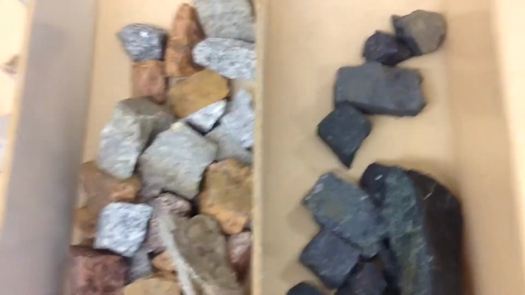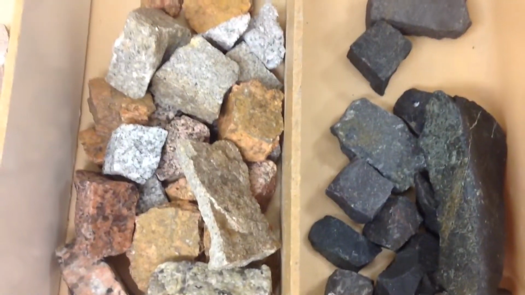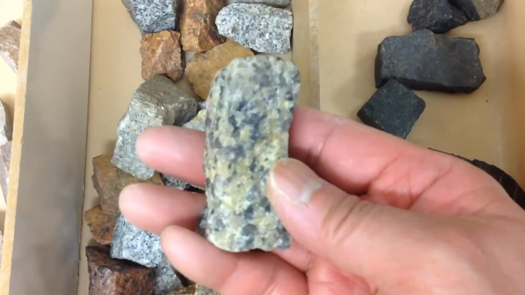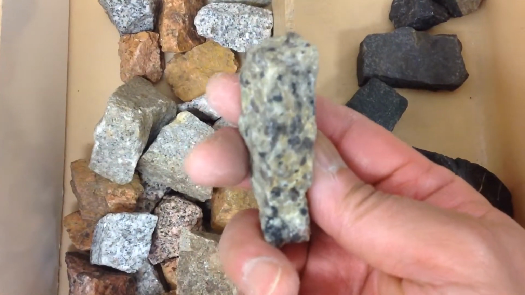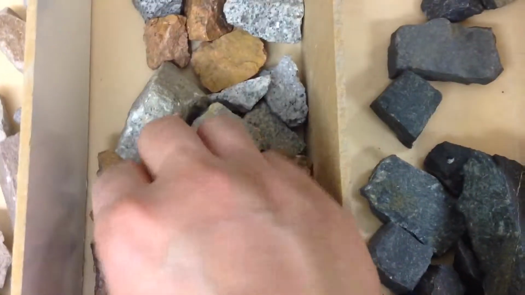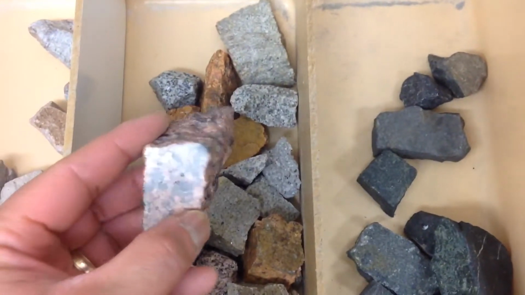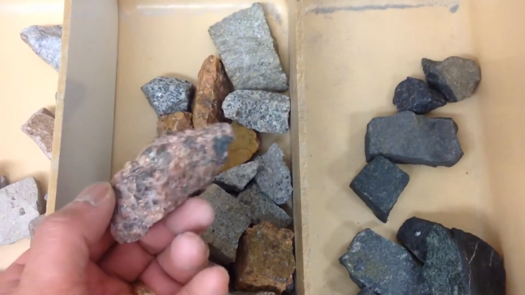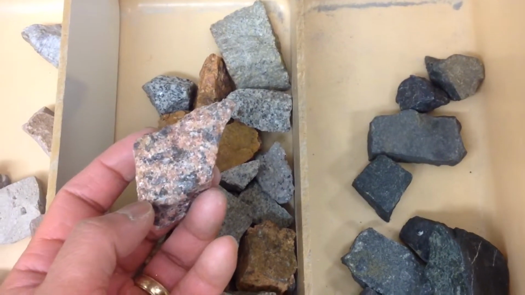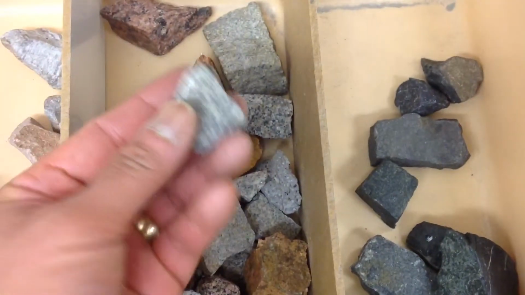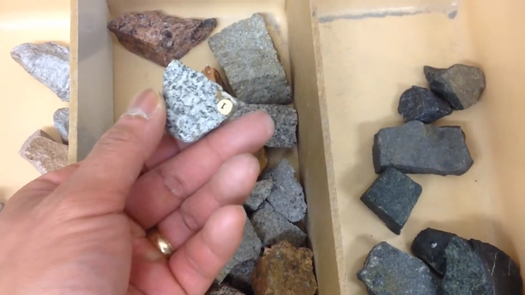Sample number 7. The grains in this one are a little bit bigger. They come in various colors. You have one that's kind of pinkish brown, or one that's a little black and white.